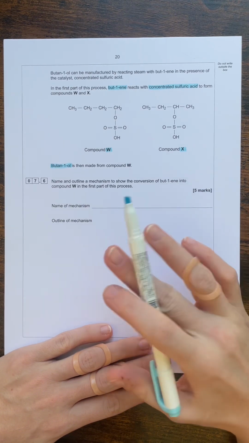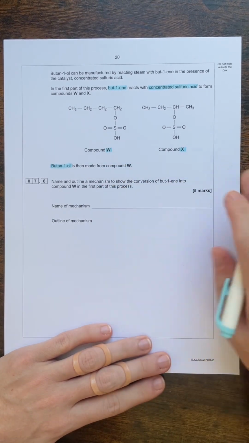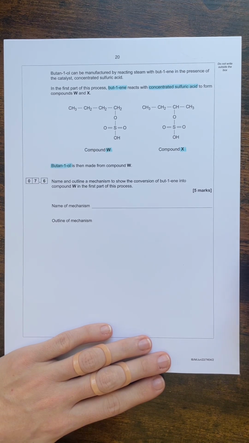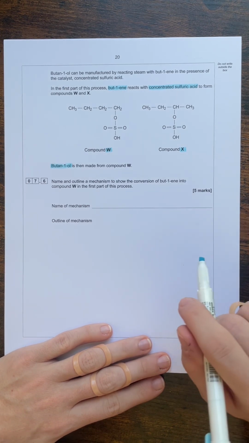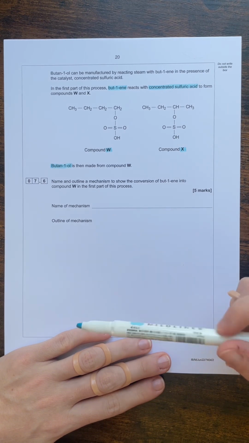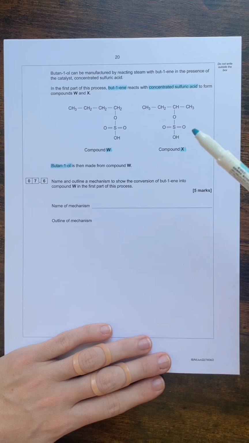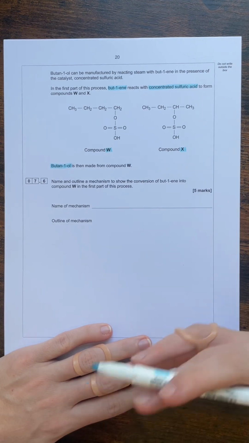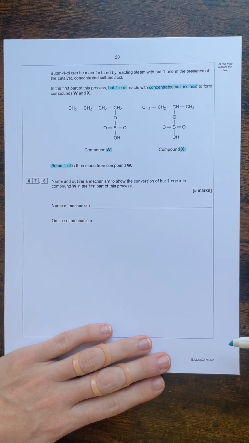So there are options of what we can make here, as you can see, W and X, and there are certain mechanisms where this is possible depending on which specific starting material you have and which substance you're reacting it with. So elimination is another mechanism where we may get more than one product that we can form. In those mechanisms, it's important that we show the mechanism to form whichever compound they've told us to form, which in this case they've told us it's compound W. In other questions it might say the major product or the minor product, and I'll come back to that when I've outlined my mechanism.